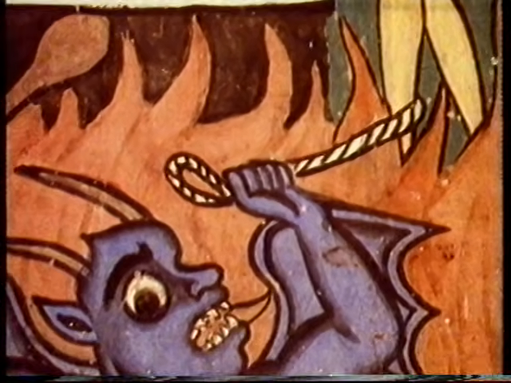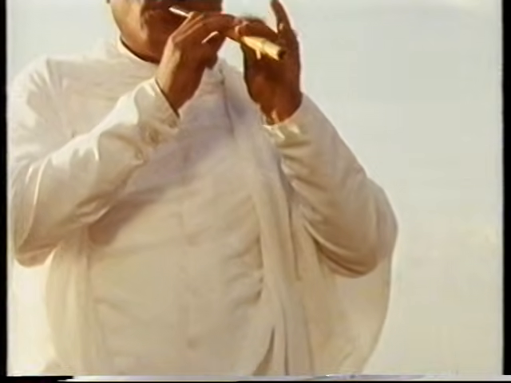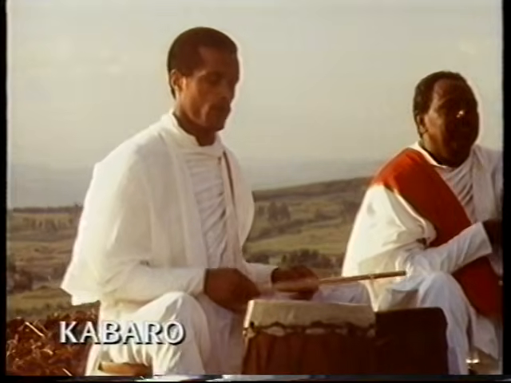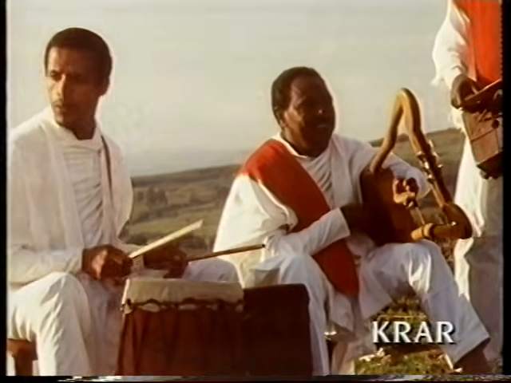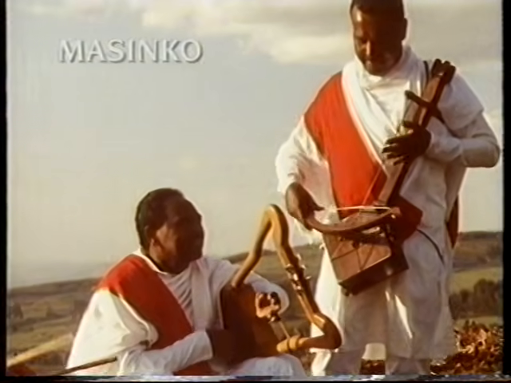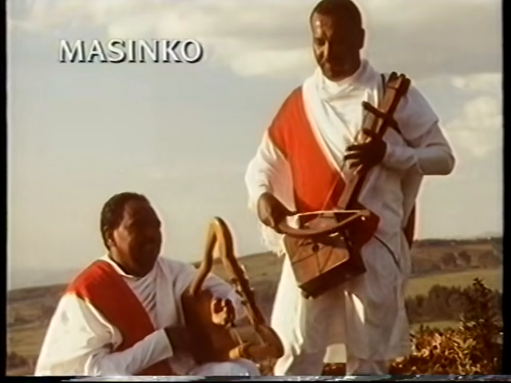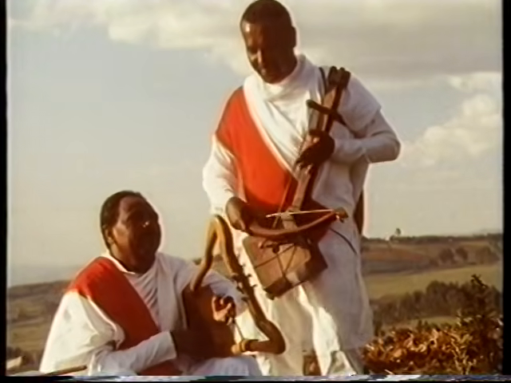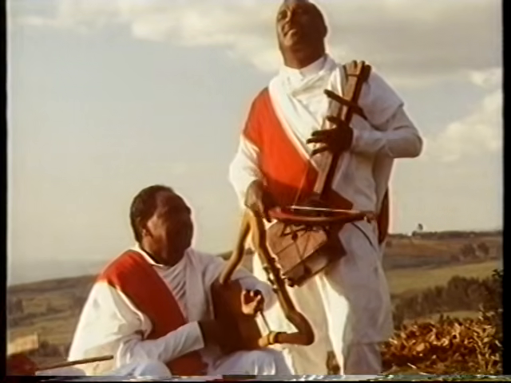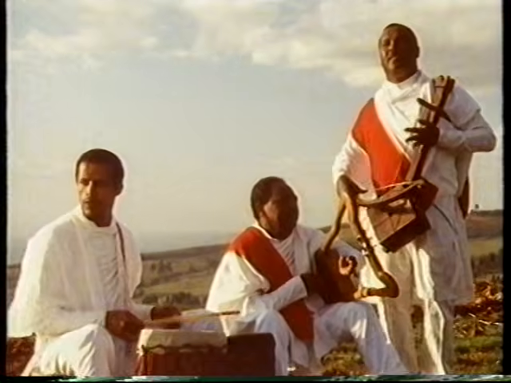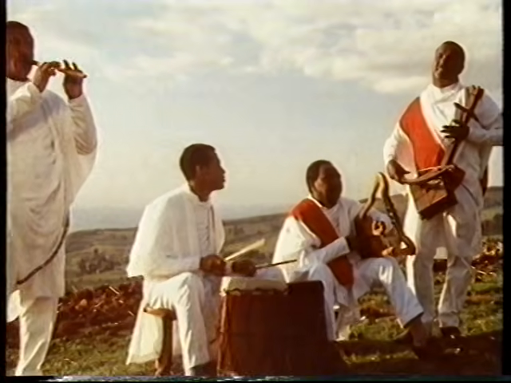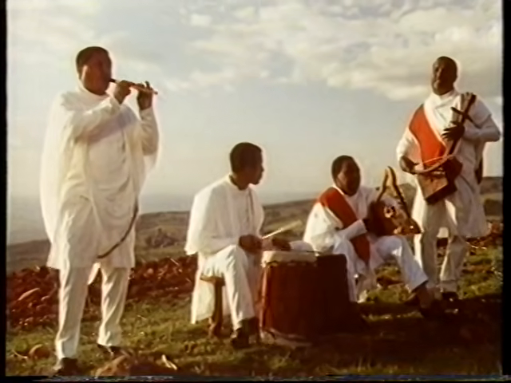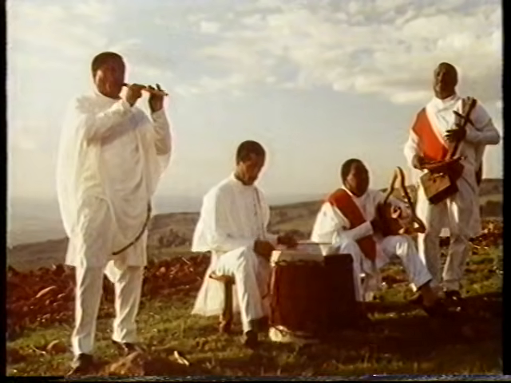Of the dozen or so traditional instruments, there are 4 in common use in popular music: the washint, the kabero, the krar, and the masinko. Another influence of the past is that today's popular music often works within the parameters of the 4 traditional modes or scales. The first of these is the Anchihoye.